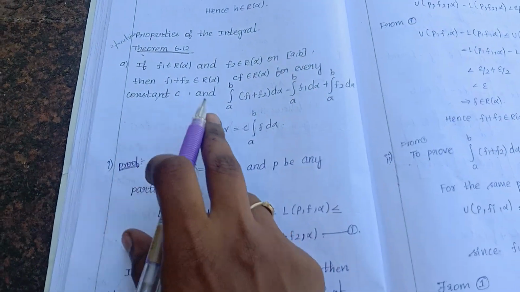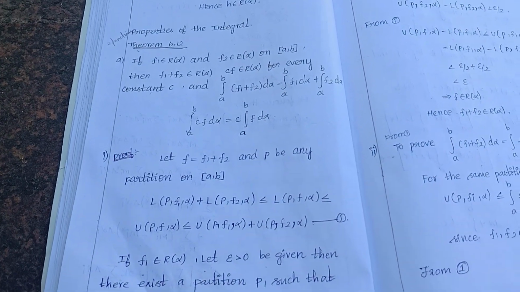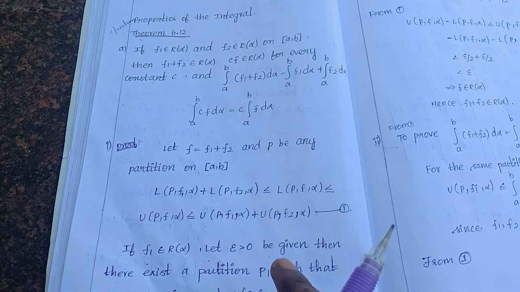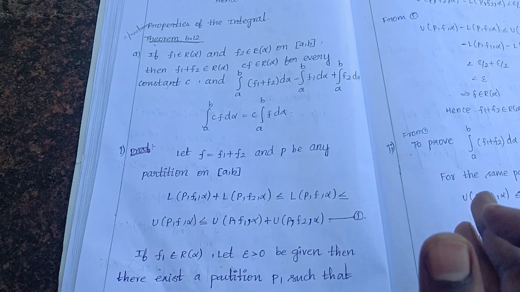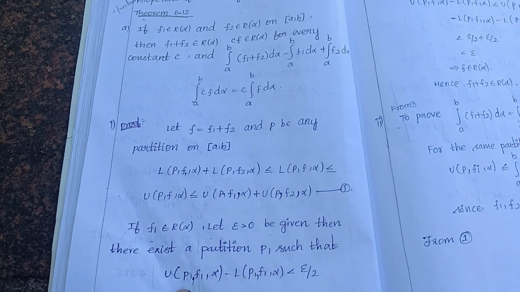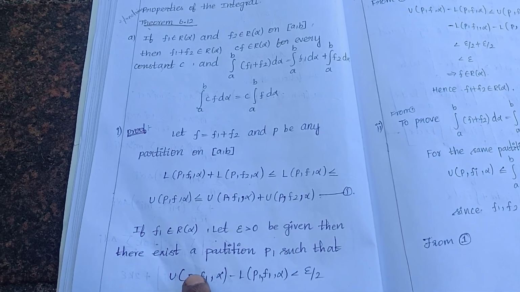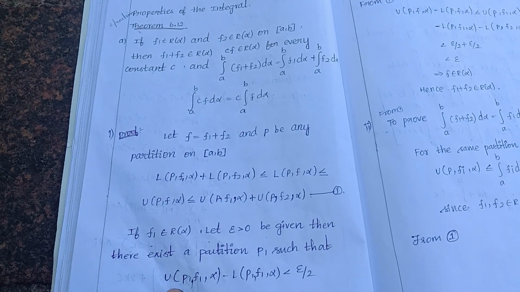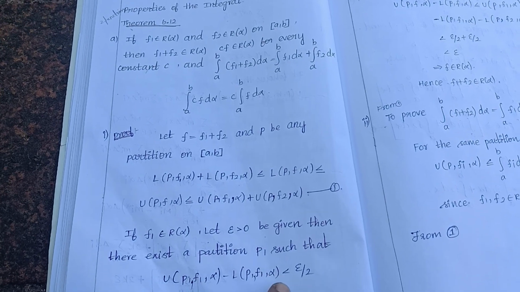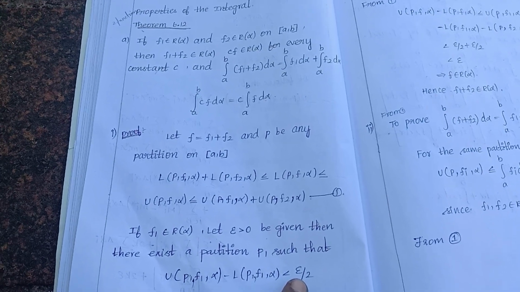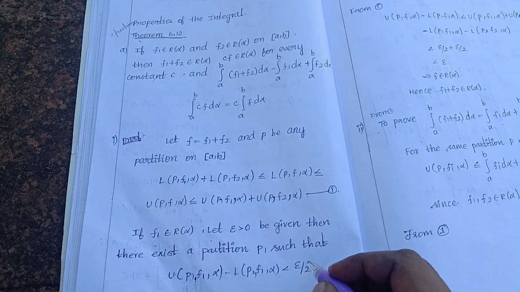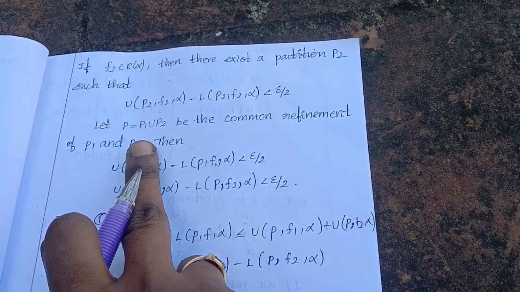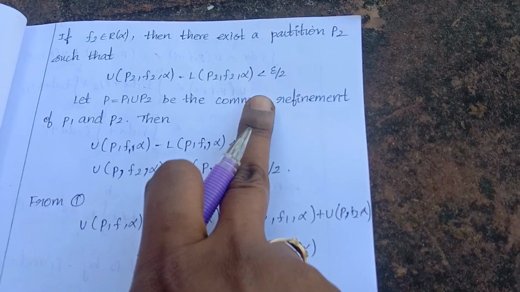From the question we know that f1 belongs to R of alpha. The definition means: for epsilon greater than 0 given, there exists a partition P1, because the function is split into two terms, so we have to split the partition into two. So U(P1, f1, alpha) minus L(P1, f1, alpha) is less than epsilon by 2. We write epsilon by 2 because we split the partition P as P1 and P2. And f2 belongs to R of alpha means there exists a partition P2, so U(P2, f2, alpha) minus L(P2, f2, alpha) is less than epsilon by 2.